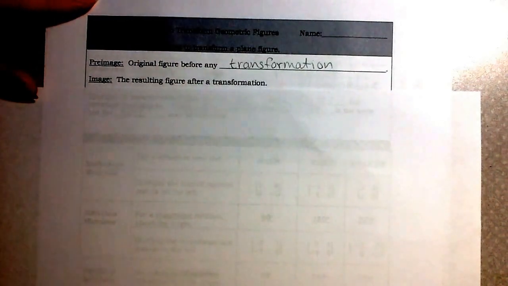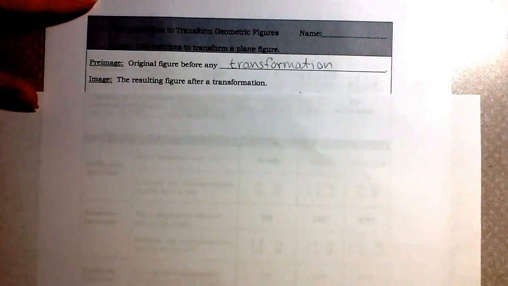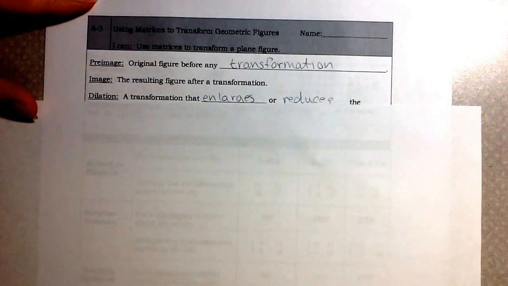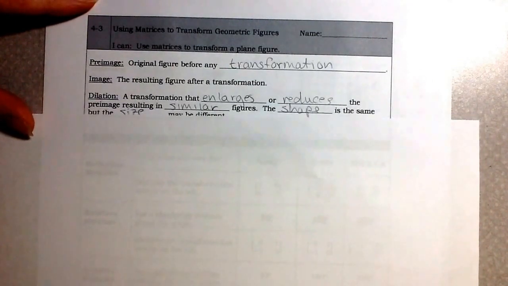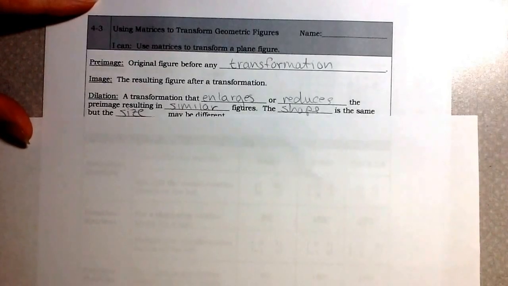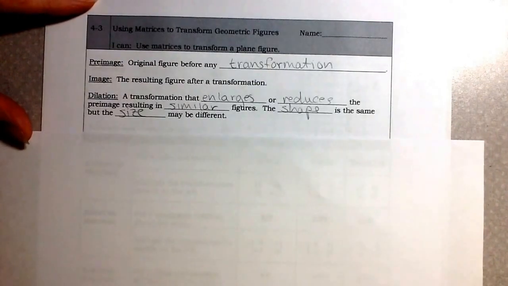Today you're going to be using matrices to transform geometric figures on the coordinate plane. So let's do a few vocabulary words here. The pre-image is going to refer to the original figure before any transformation, and the image is going to be the resulting figure after a transformation. Then the last one I want to go over is dilation, and that's a transformation that enlarges or reduces the pre-image, resulting in similar figures. The shape is the same, but the size may be different.